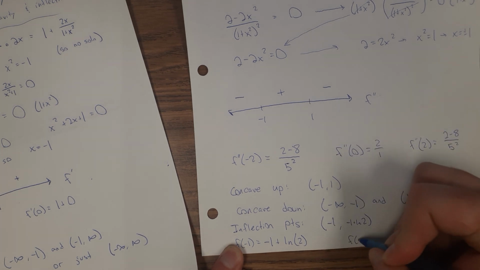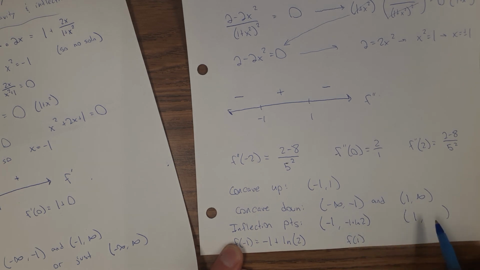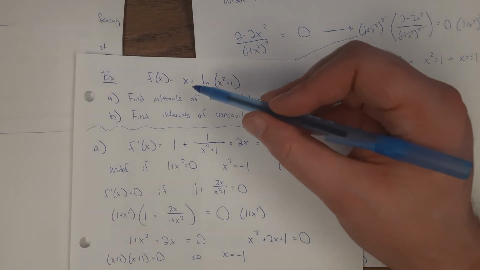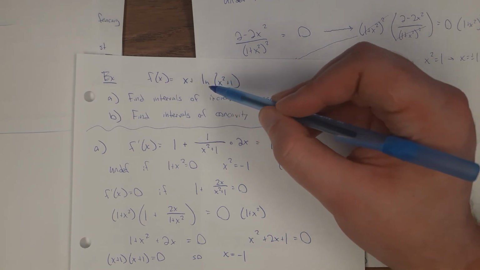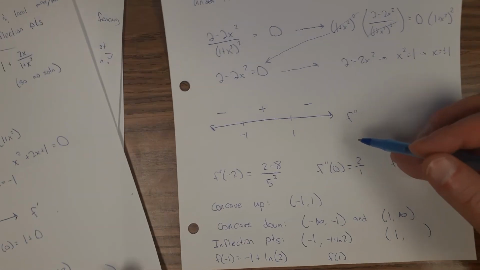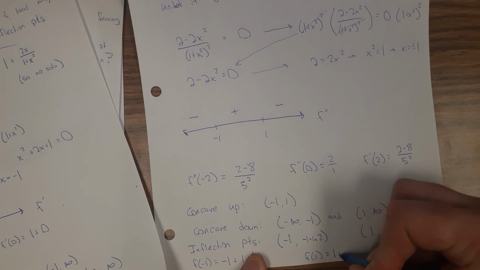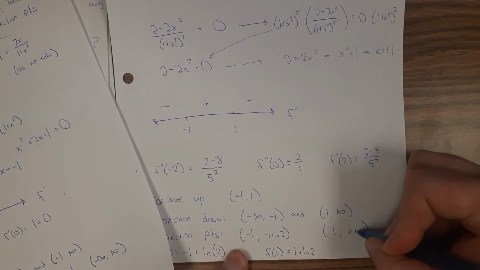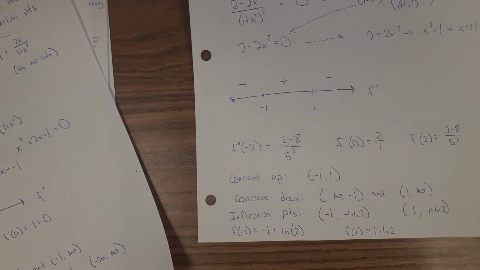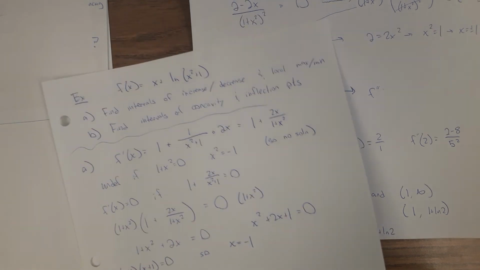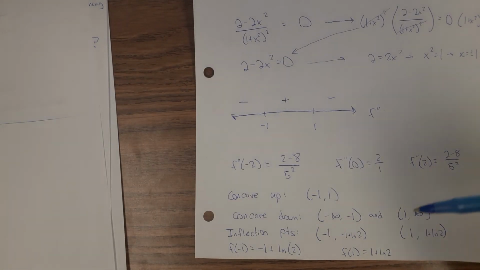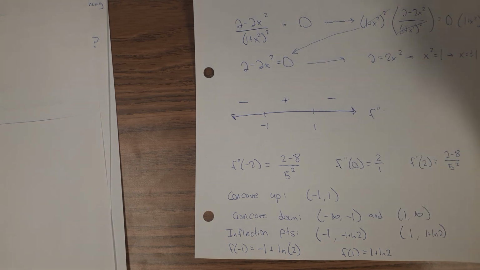And then f of 1, whatever it is, will go here. And f of 1 is 1 plus natural log of 2. So there we go. That's all it wanted. It just wanted the intervals of concavity, and it wanted inflection points. So there they all are.